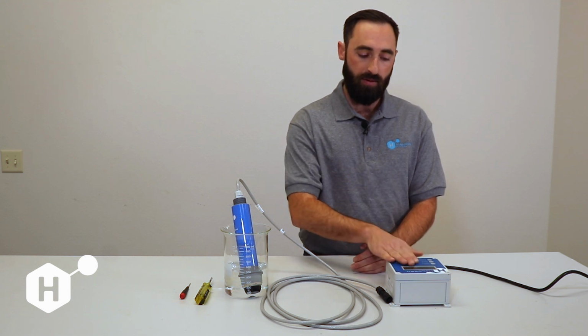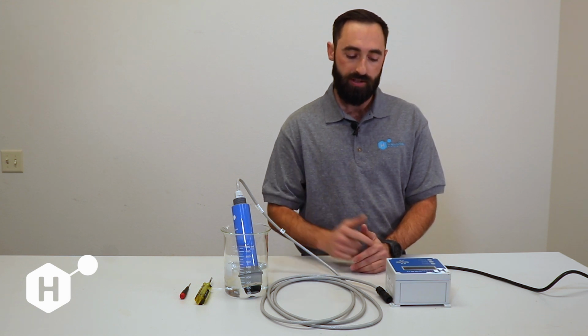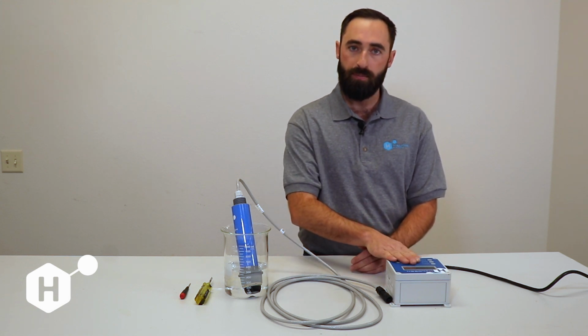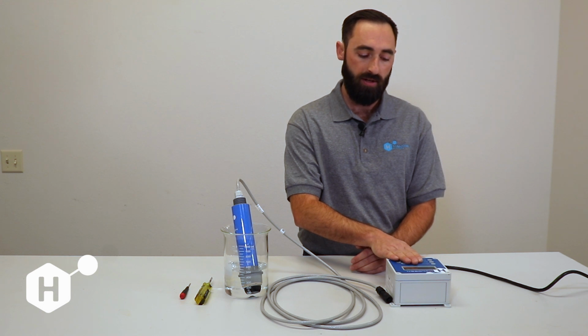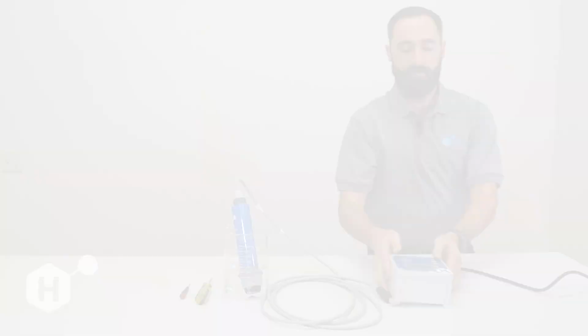So if you power on the display first and then plug in your sensor, and you take longer than 30 seconds to do that, you're going to have to either power the controller back on, or you're going to have to do one of the commands that I'll show you right now to establish communication with the sensor.